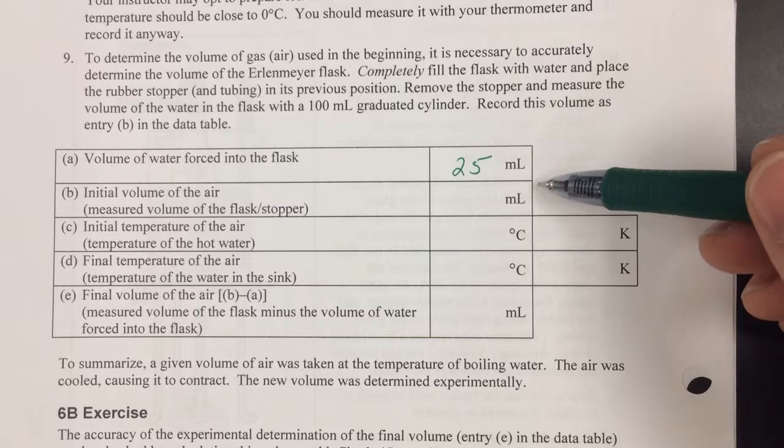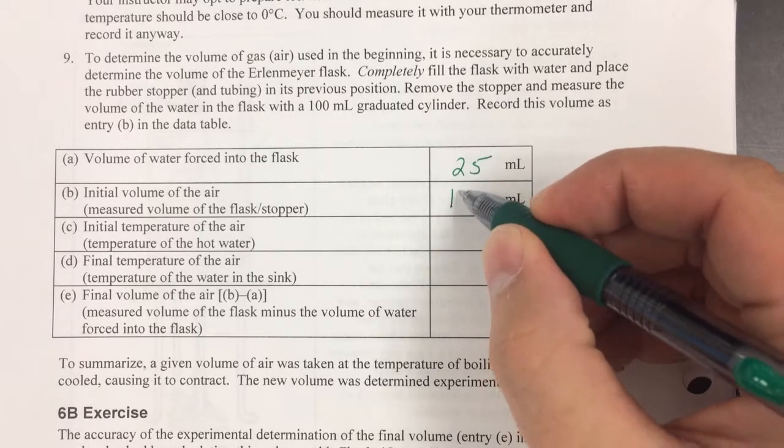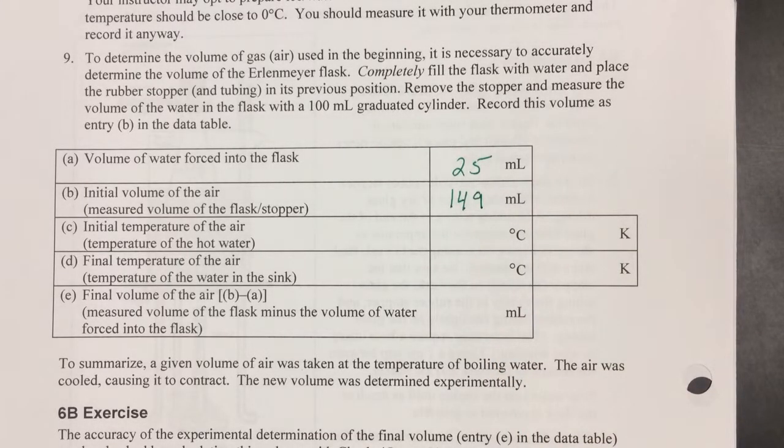So the way that we did this one is we had to fill this up completely with water. We reinserted the stopper to push some of the water out, just so that it was in the same position that it was when we were heating and cooling it. The flask that I use is going to be maybe slightly different than yours, but they all should be relatively close to each other. When I filled my flask up and then measured the amount of water that was in there, I got a total volume of 149 milliliters.